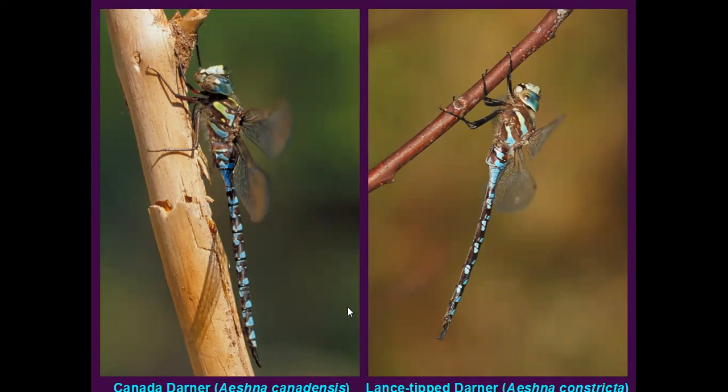photos. So the Canada darner and the lance-tip darner have very similar shaped patches on the front, but the lance-tip darner has these almost look like footprints going down the side of its abdomen, and the Canada darner, it's more like little Pac-Men drawn on the side. And I also find the Canada darner, its first thoracic stripe looks kind of like Nova Scotia. So I guess that's an appropriate comparison given where we are.